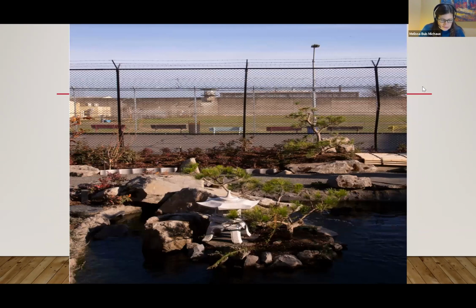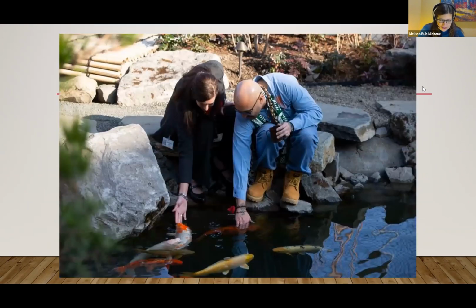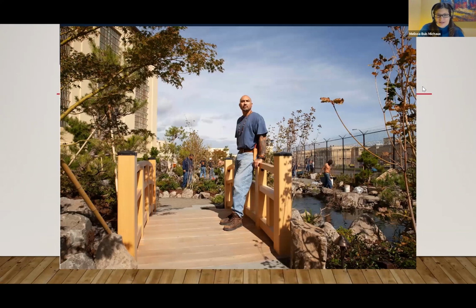This is a picture, I think this picture does a nice job showing the contrast between the garden and the yard and surrounding walls and barbed wire, which is directly across from the garden. And here Johnny is showing DOC Director Peters how to feed the koi fish. And then one final shot, just because this is a good one.